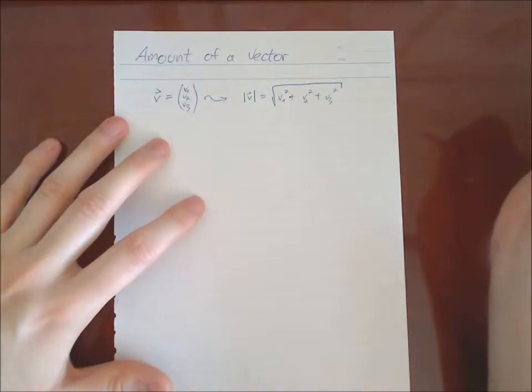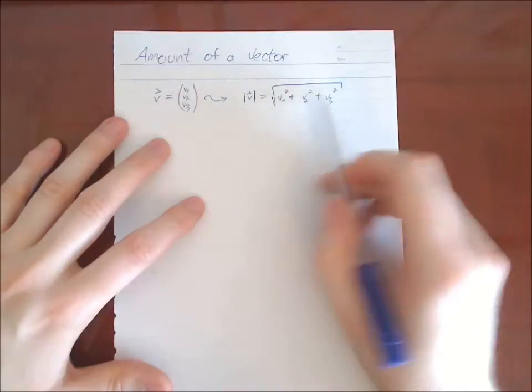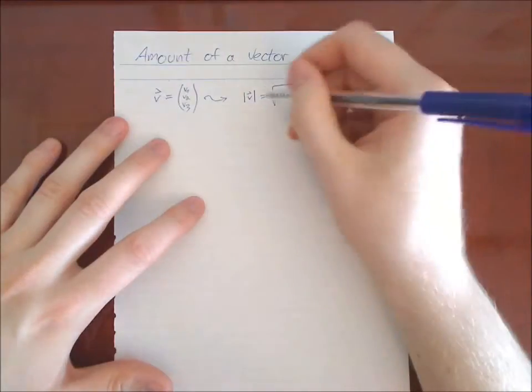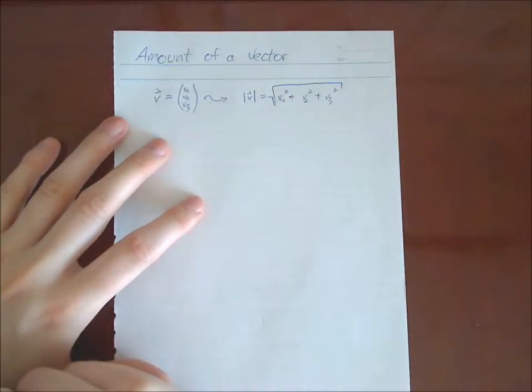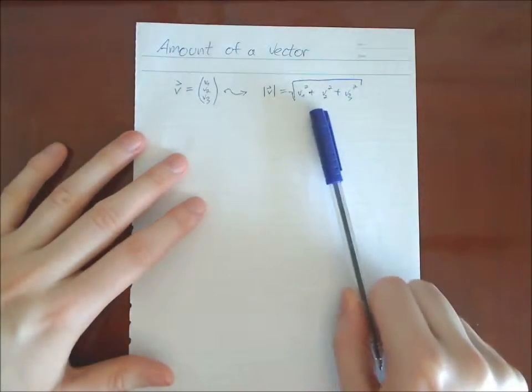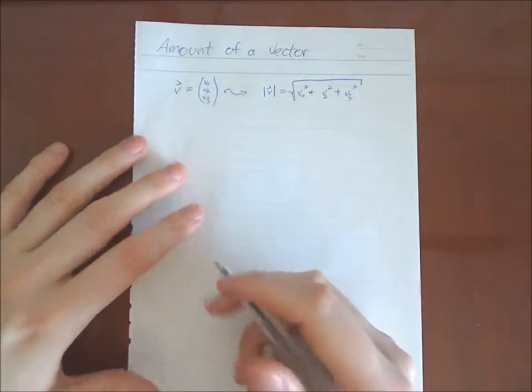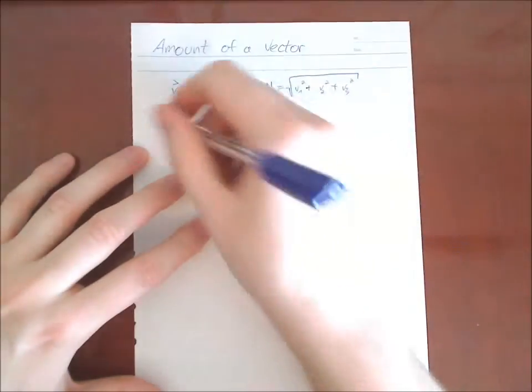This is the formula. So you take the elements, you square the elements, you add them up, then square root, then you have the amount. So it's very, very easy, I would say. You just have to memorize the definition, then the formula with the definition, and then you can calculate it.